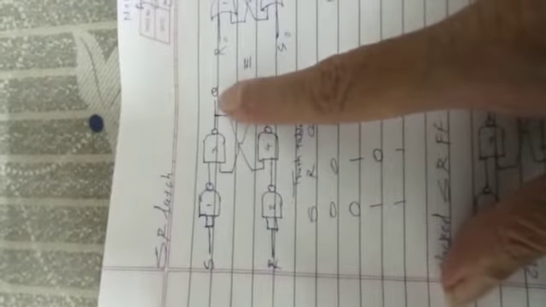This latch is in set condition, meaning Q is 1 and Q bar is 0. This latch is in reset condition, meaning Q is 0 and Q bar is 1. Here these are the two inputs. The possible inputs are 0 0, 0 1, 1 0, 1 1. Here 1 1 is not allowed.